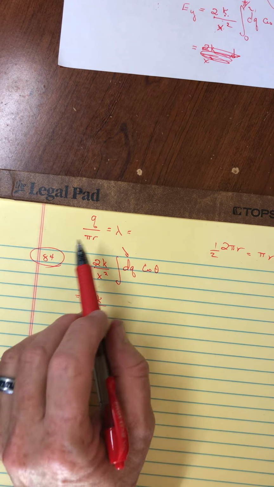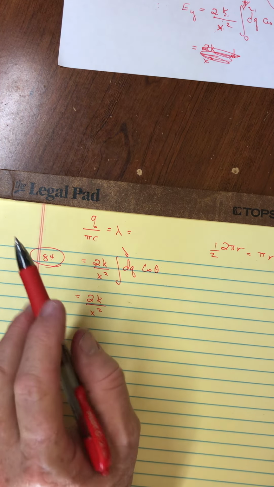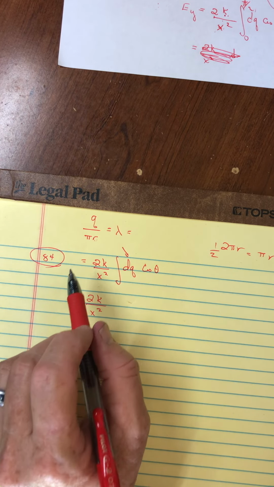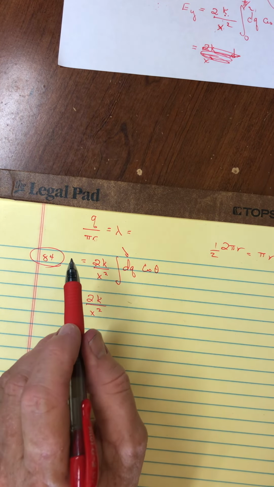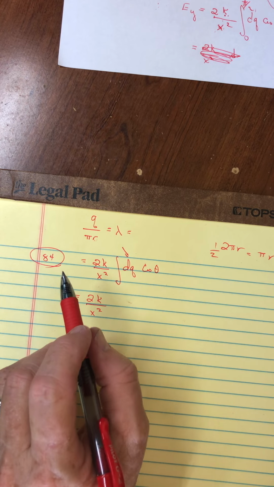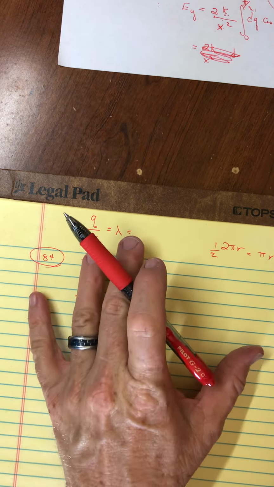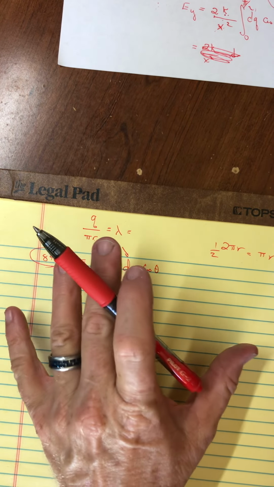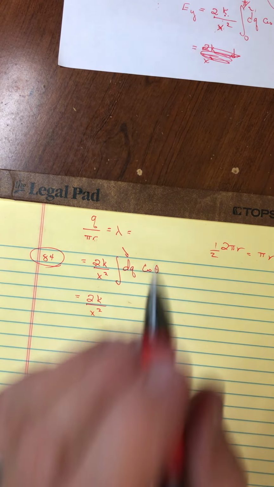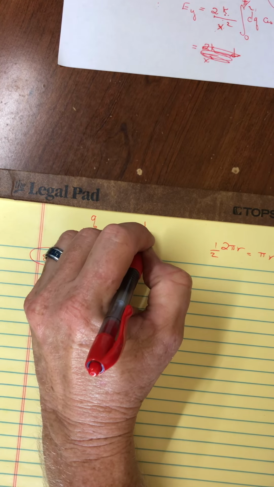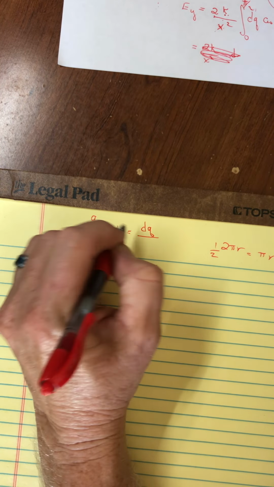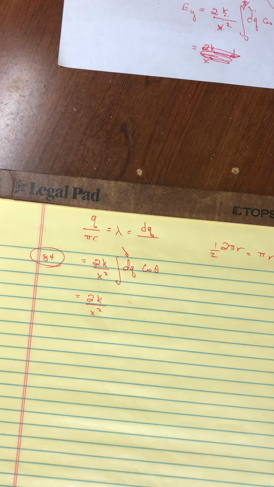Okay, so there is the radial direction. Okay, or this will, trying to get the field, and I'm adding up radial components, but I only want the cosine of the angle. Okay, now we could say this is a little bit of charge over a little bit of length.